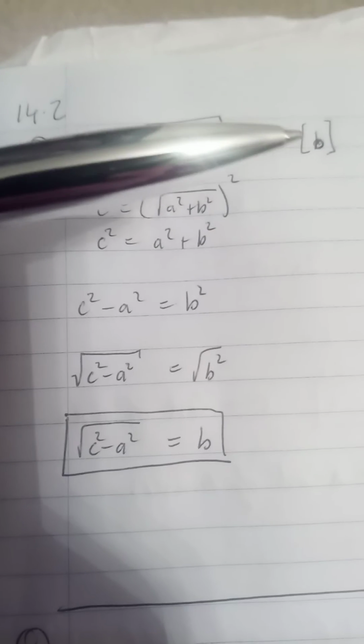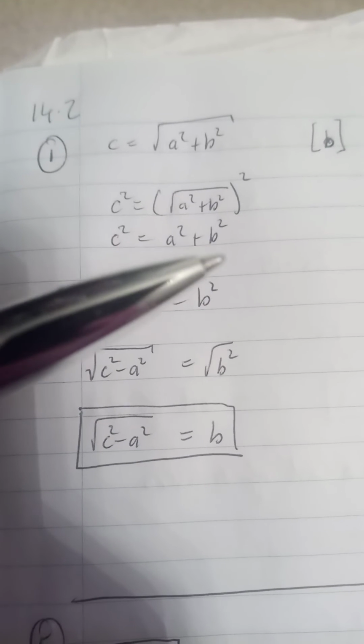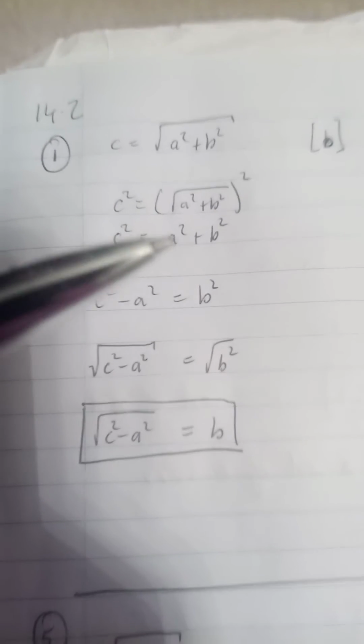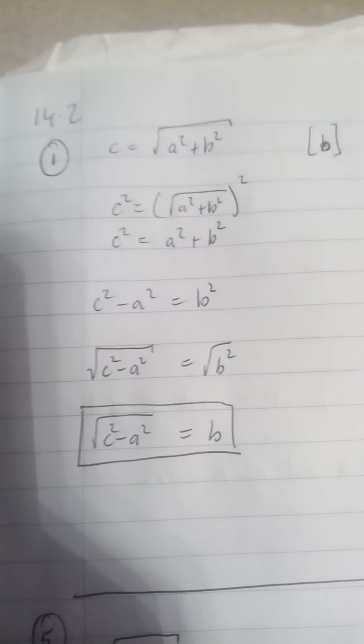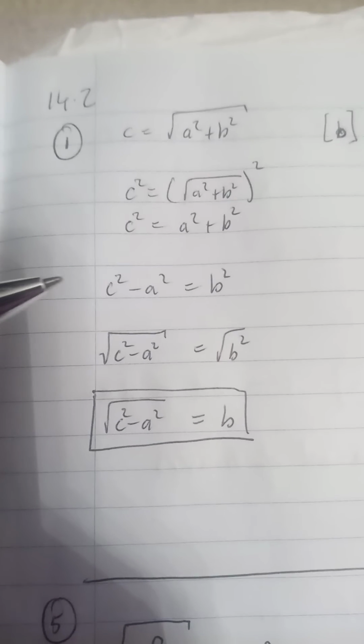Now we're trying to make b the subject of the equation, so everything with b I'm going to leave on one side, and I'm going to bring everything else across. The a squared has been added to the b squared, so when I bring the a squared across, it's subtracted. Then we want to get b on its own, not b squared. So that's the second last step.